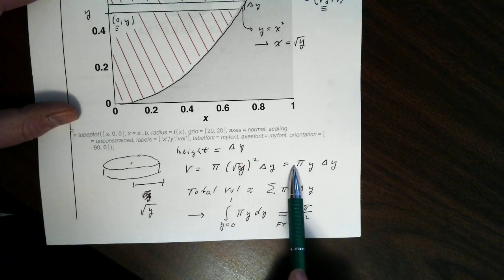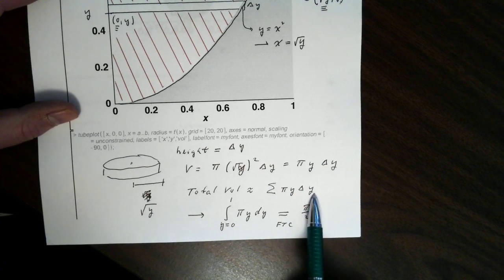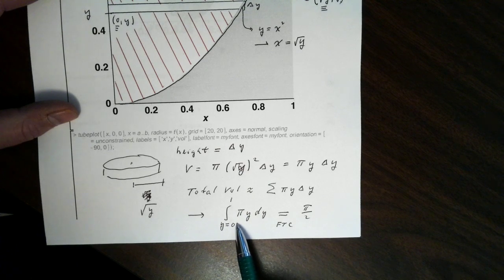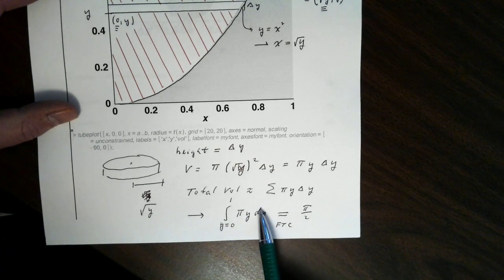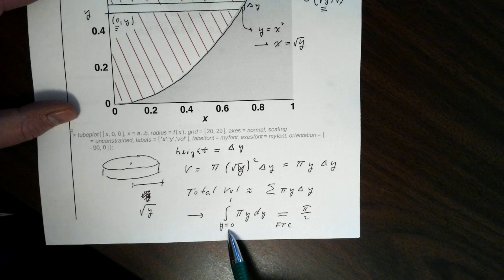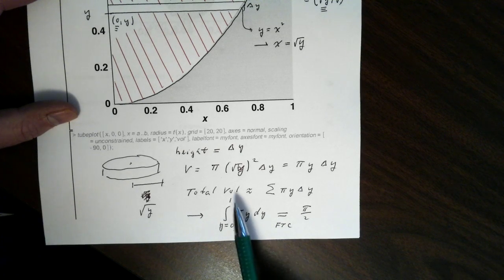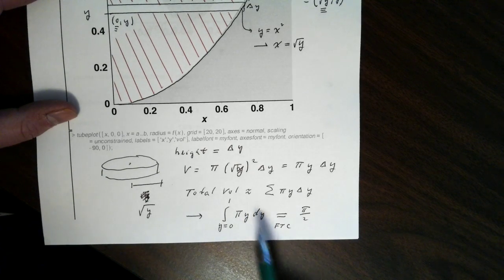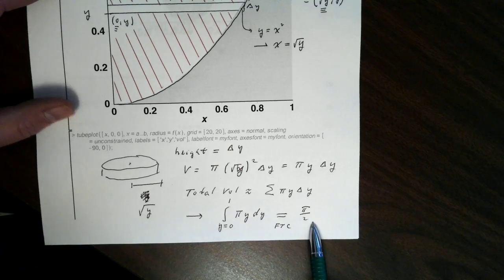The total volume is what we get when we add together all of these little cylinders, and this becomes a definite integral. The delta y becomes a dy, and the endpoints go from y equals 0 to y equals 1. This integral can be evaluated pretty easily using the fundamental theorem. It works out to be pi over 2.